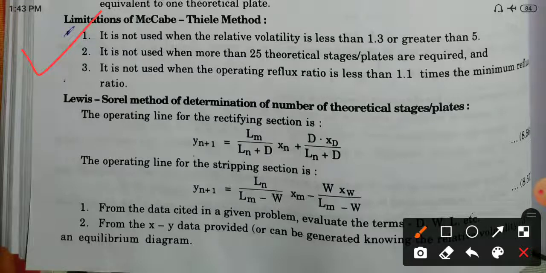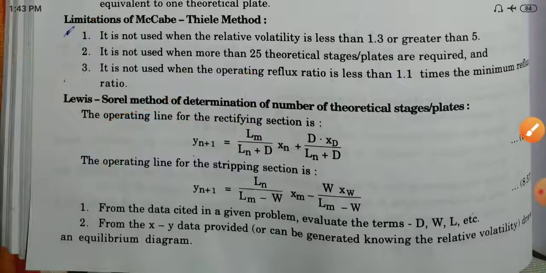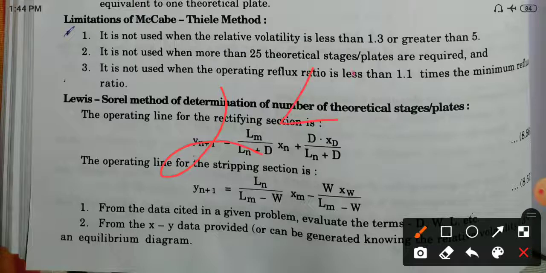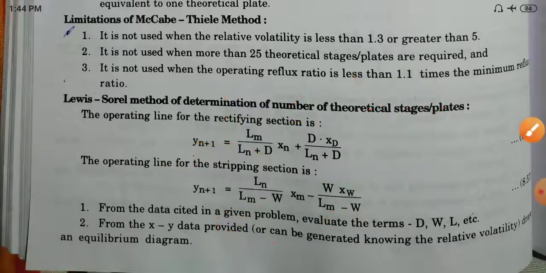The first one: it is not used when the relative volatility, alpha, is less than 1.3 or greater than 5. Relative volatility alpha less than 1.3 and greater than 5. It is also not used when more than 25 theoretical stages or plates are required in this method.